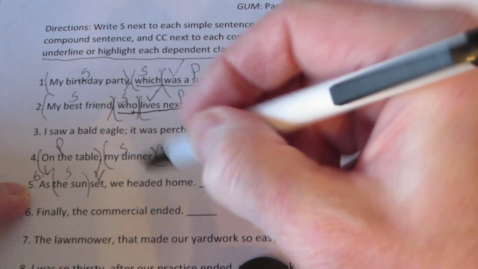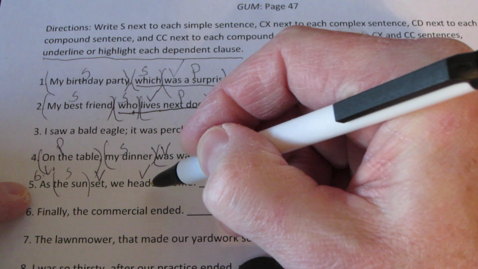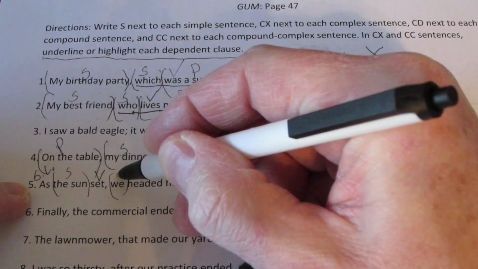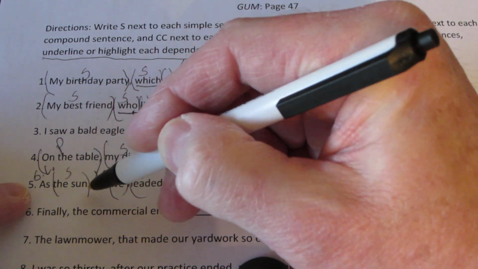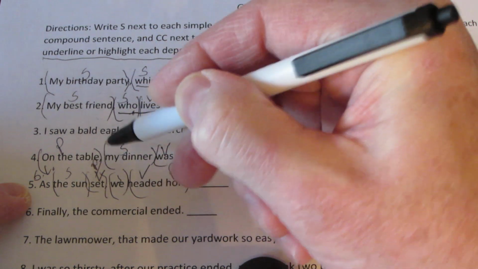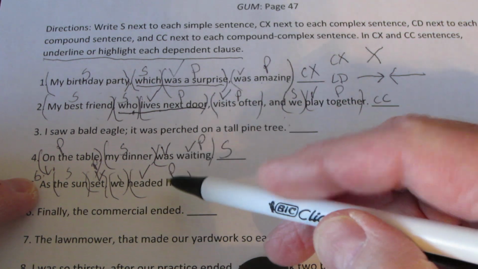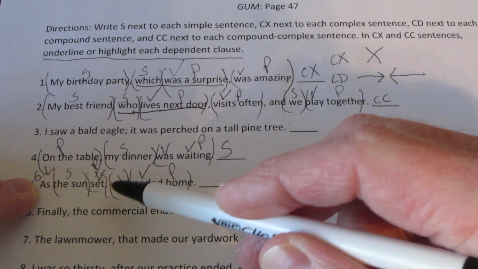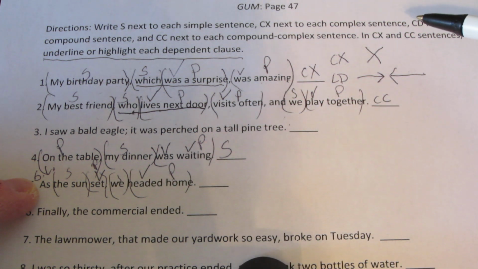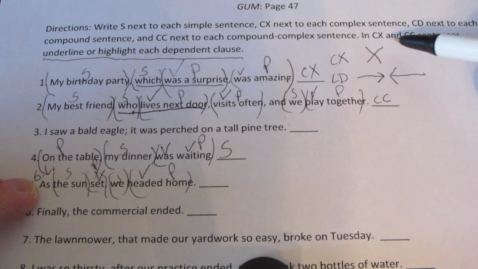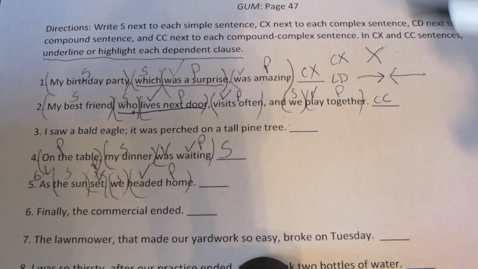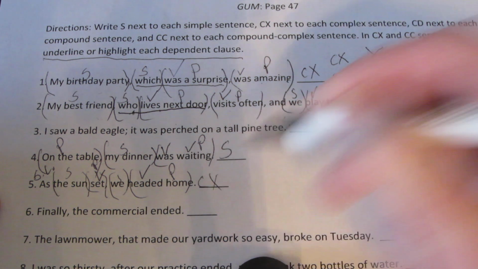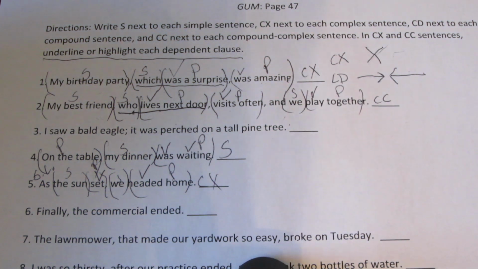Step 1, where's my next verb? We had headed. Heads, headed, will head. It's got to be headed. Who headed? We is the subject, and headed home is the predicate. What happens to the sun? It's set. So we have one dependent glued to an independent with a comma. What do we call that? Well, if we look back up here, one independent, one dependent, they're going in different directions. This is complex. That's how you do it, kids.